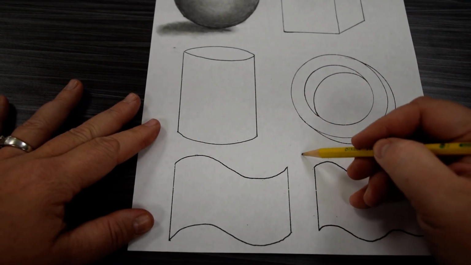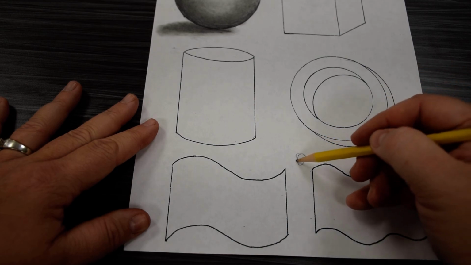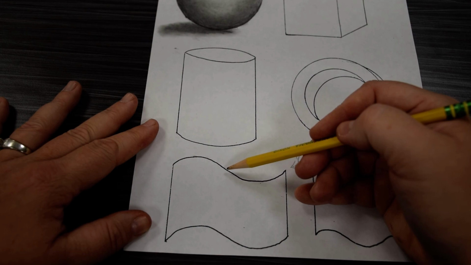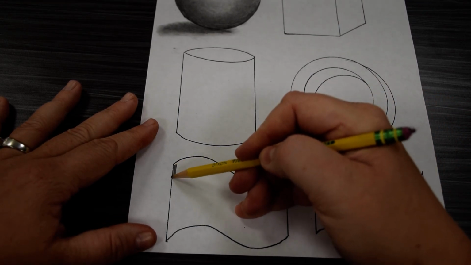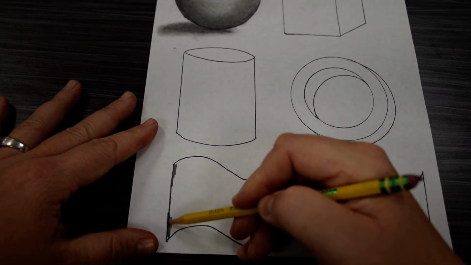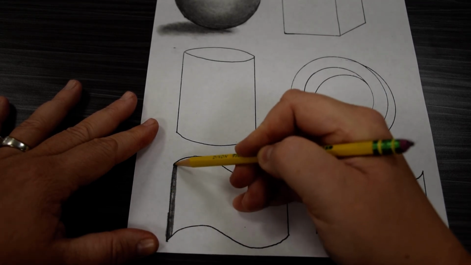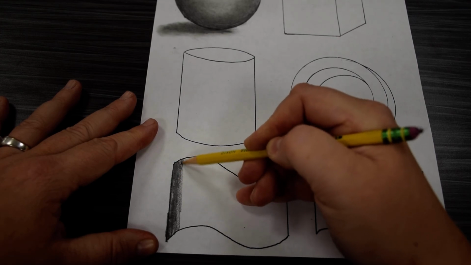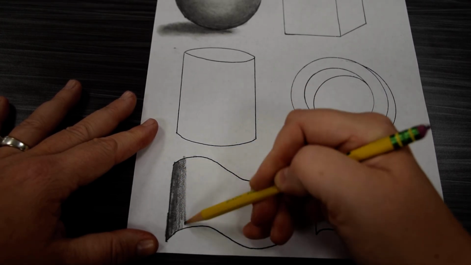So if I have a light source down here and it's coming this way, it might hit the edge of the paper, so keep it real bright here, which means on the back here it might be kind of dark, and then it's going to fade this way.